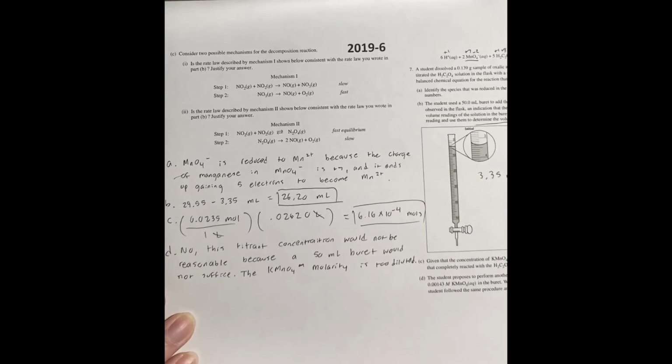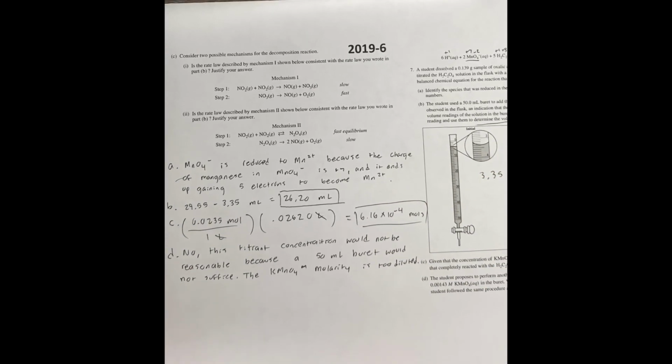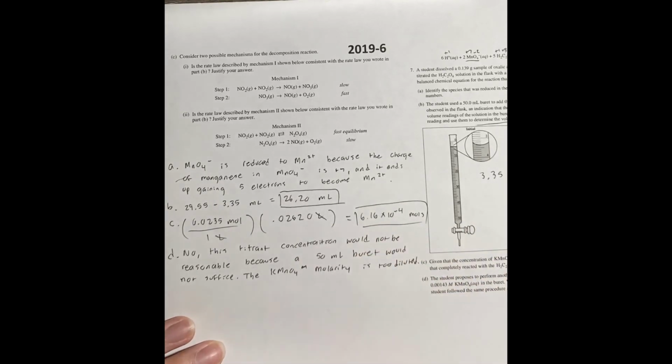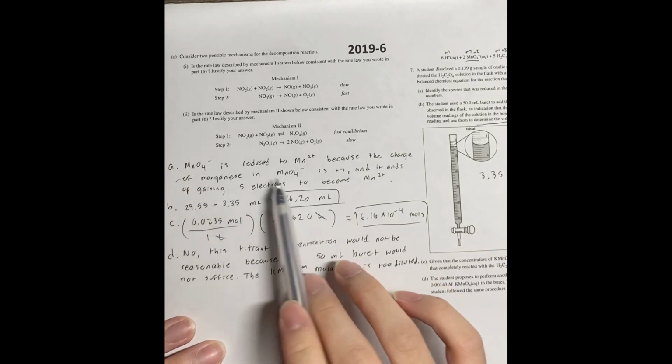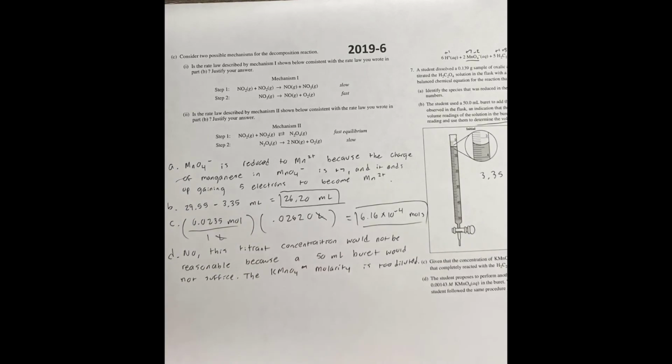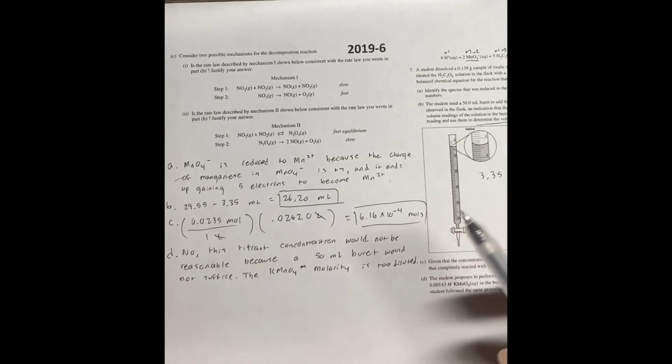And yeah, so the grade breakdown for all of these, they're all 1 point each. So for the first one, I think all you would have to do is say that the MnO4- was reduced because it gained 5 electrons, or something along about how it changes in oxidation numbers by gaining 5 electrons or 5 negative charges.